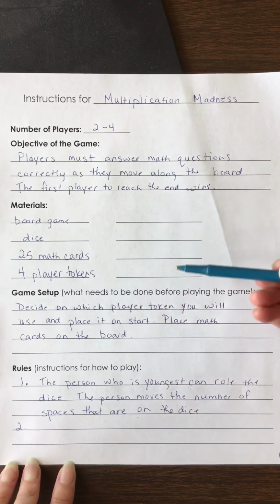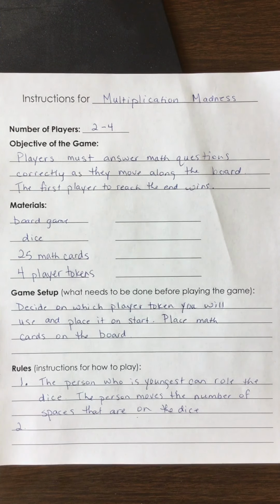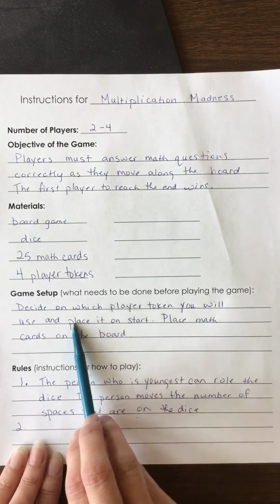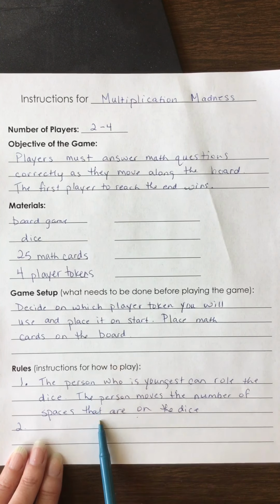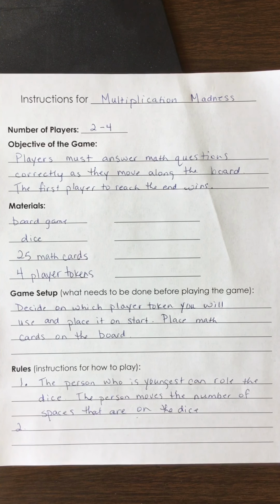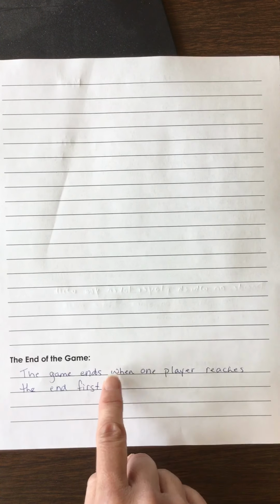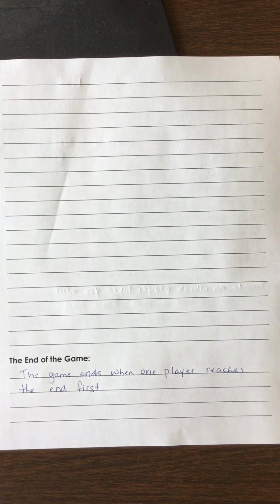Materials, please list them all. If you need lots of space, then go ahead and write them over here. At home, you can take as much space as you need. You can even type it on a computer if you have parent assistance. Game setup, these are the things that your players will do before they start playing. Rules are all the instructions that your players need to follow in order to successfully play your game. Don't just say roll the dice, move the number of spaces. If there are special spaces on your board and people don't know what to do on them, they're not going to be able to play the game. You must be very specific. Okay, and then at the end, you have to say, how does the game end? Does it end when everybody gets to the end, or when just the first player reaches the end?